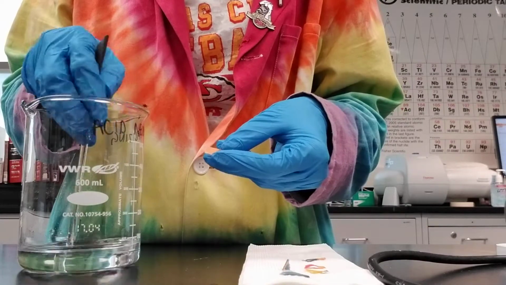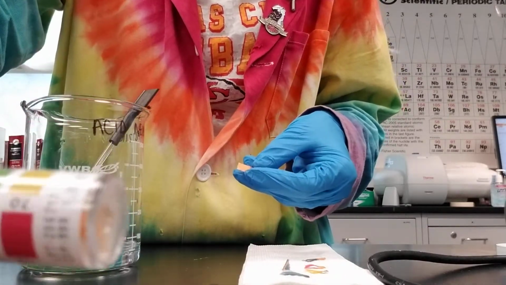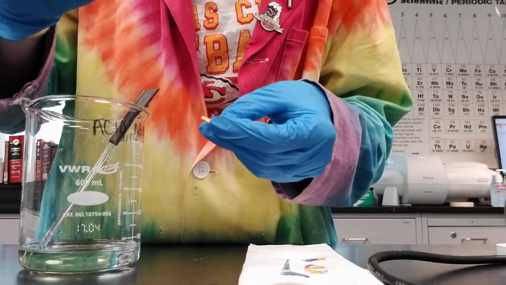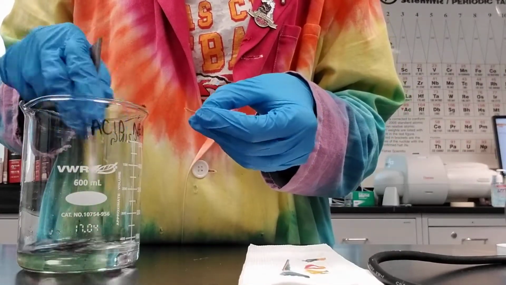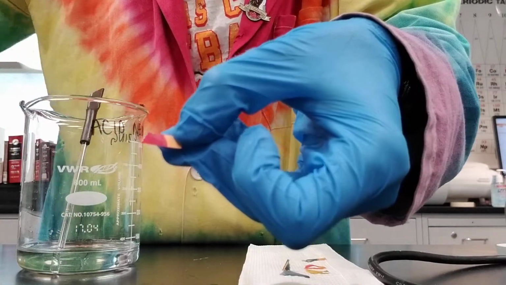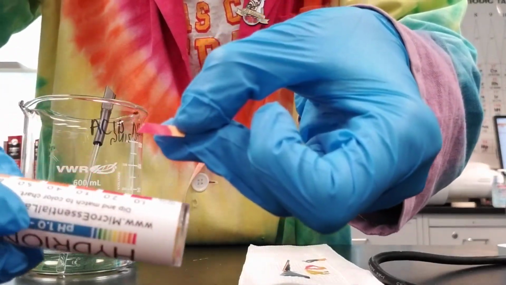So to test the pH, I'm going to use my pH paper, which comes from a tube like this, that I have taken the strips out and torn them in half or into thirds. And then I'm just going to take 1 drop of the solution from my glass stir rod and add it to the paper to see what the pH is by matching it to the color on the tube.